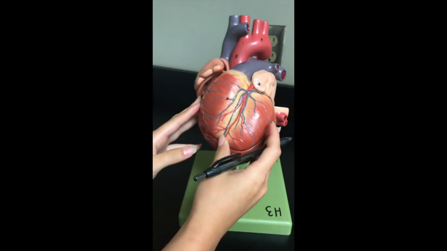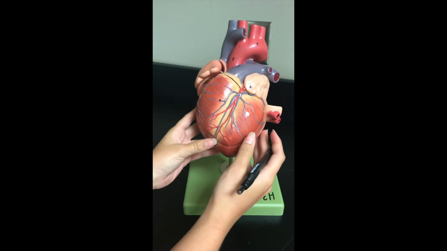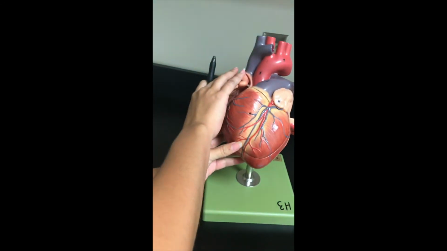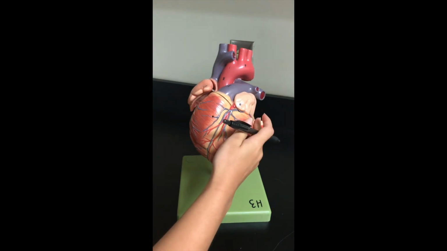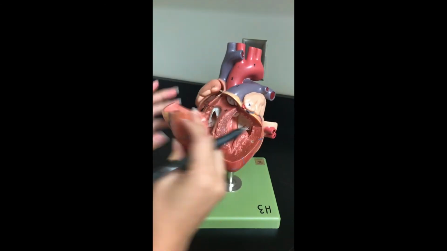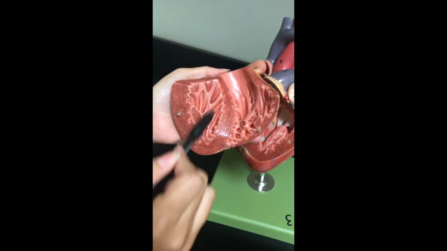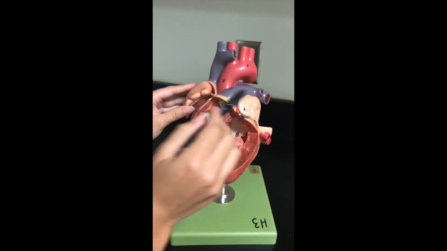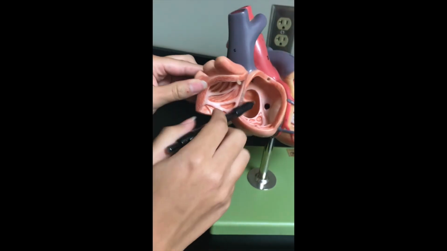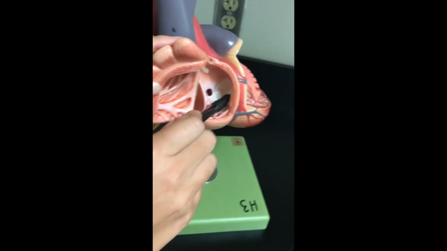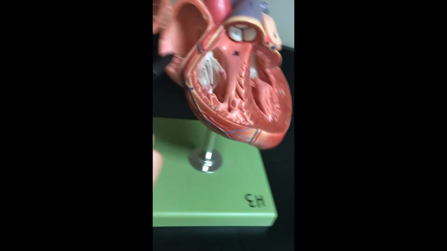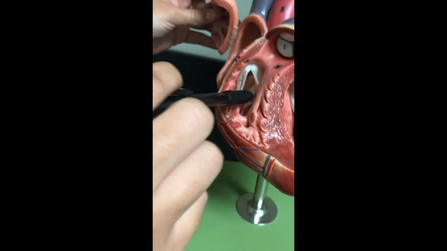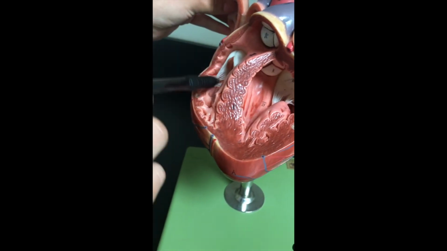Okay, so now we're looking at the heart from the front. So it's opposite. So this is your right side of your heart. This is the left side of your heart. So remember that. And here we have your trabeculae carneae. Your auricles are over here. Your right atrium that leads into your tricuspid valve. Chordae tendineae, and this is your right ventricle.